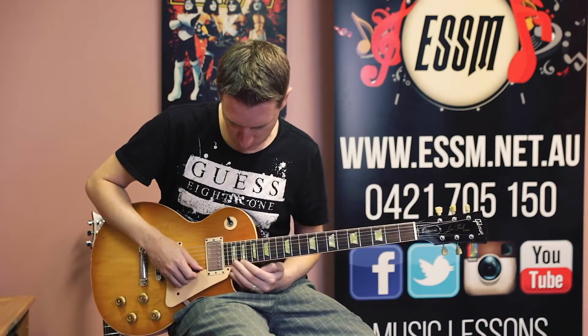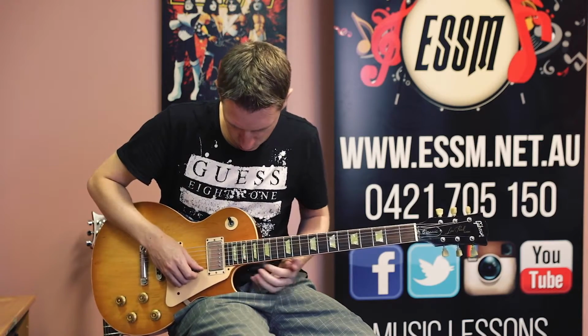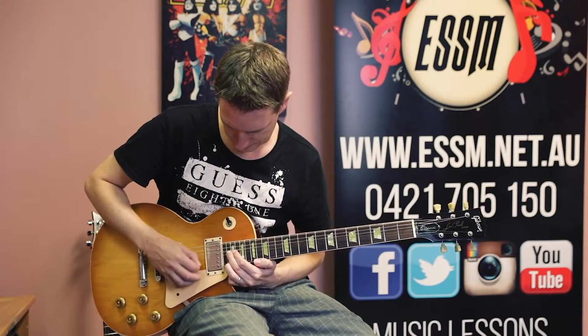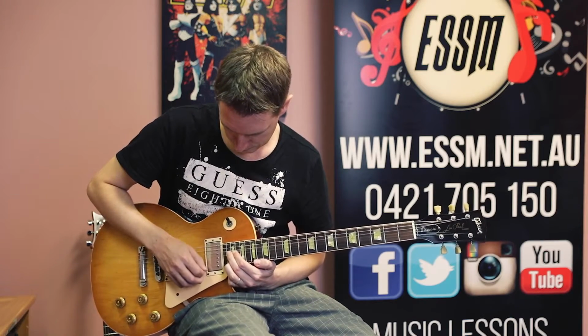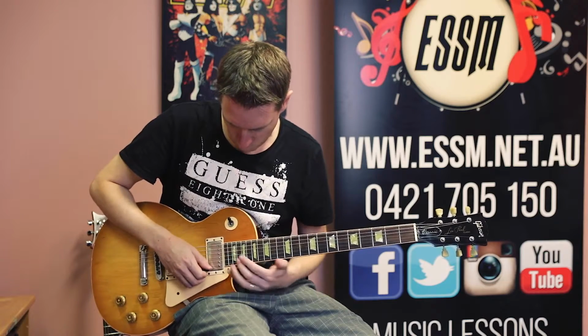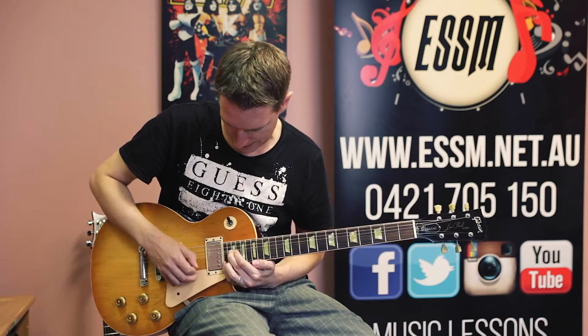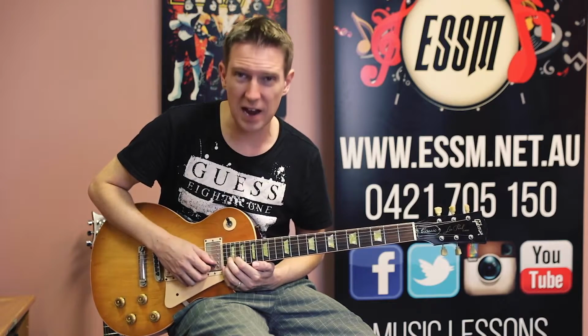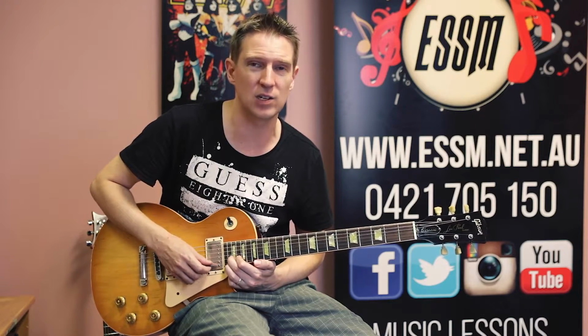Hard to reach on Les Pauls just because you've got that heel joint stopping you, but I'm just reaching across as best I can. And 4 times you'll hear that note bent. I'm hitting 1st string, then slightly bringing down the 2nd string note.